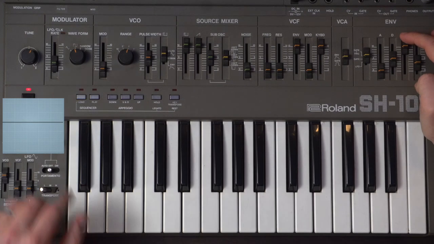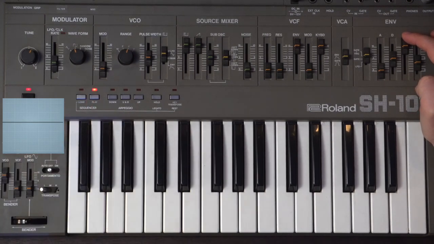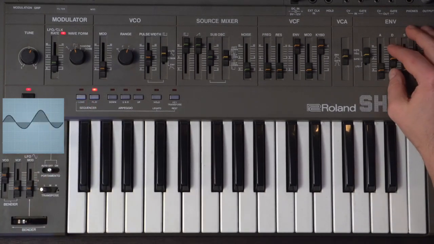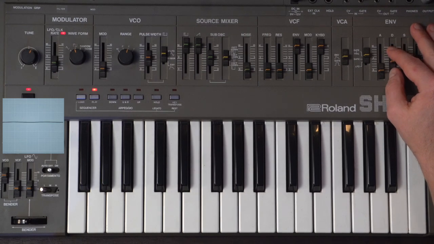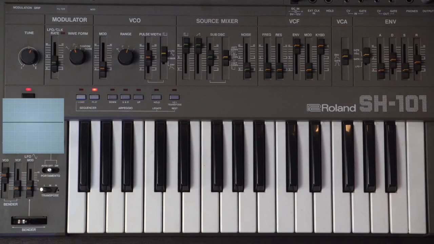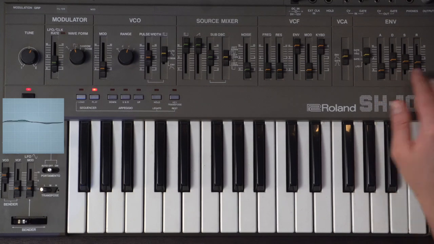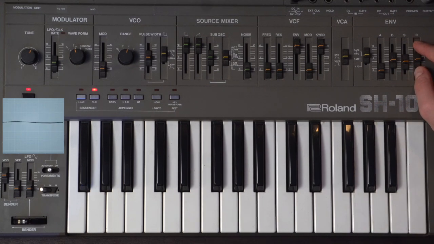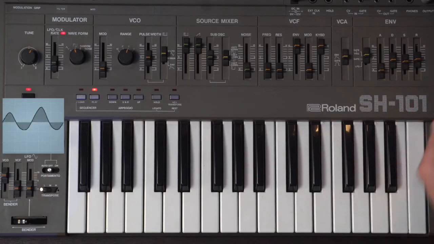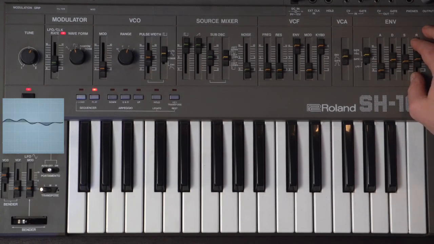Now I want that sequence and I want those notes to hit a little more plucky. So obviously we're going to pull down the sustain. And we'll bring down the decay a little bit. Again, increase that sustain just a little bit more. And then we got the release here. So it tails off nicely in between each of those sounds.